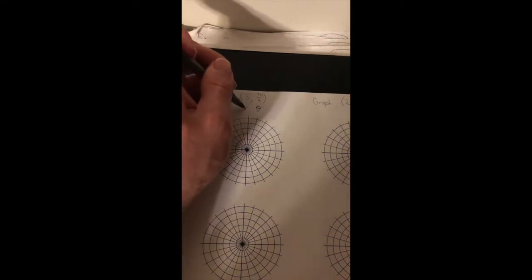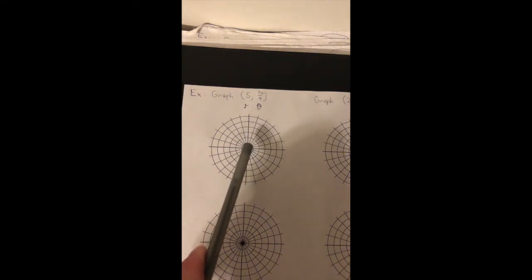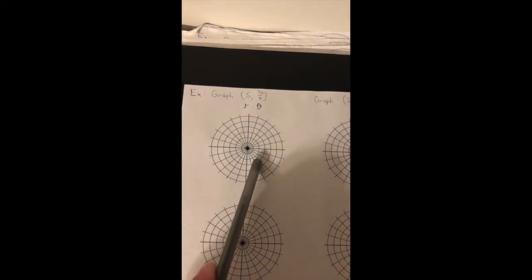and maybe I'll work something better with the lighting here. R and theta: r tells me how far away from the pole to go, and theta tells me in what direction to travel. So I'm going to start with r equals 5 here. If I start at the pole, each circle that we see represents 1 unit away from the pole.